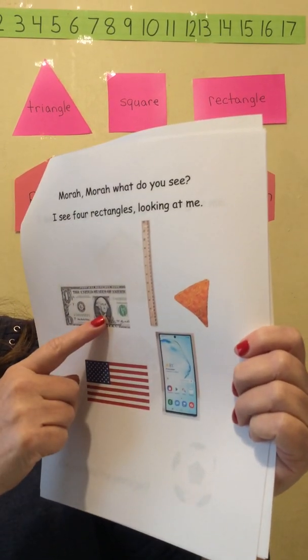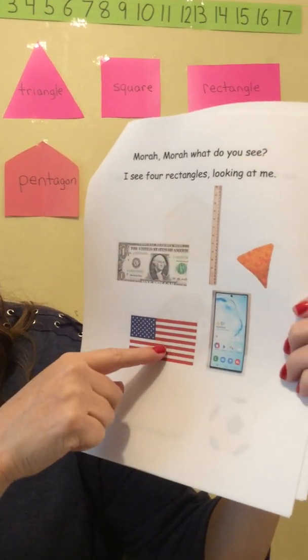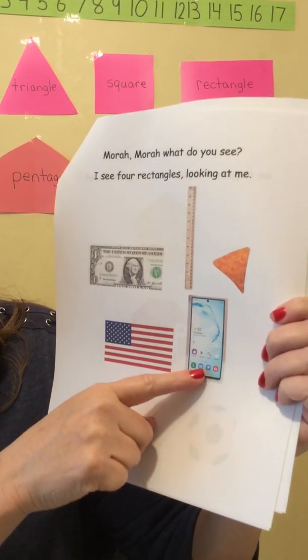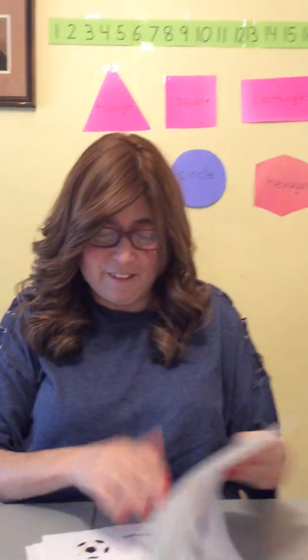The dollar bill is a rectangle. The ruler is a rectangle. The American flag is a rectangle. And the phone is a rectangle. This is a triangle, but it looks yummy.